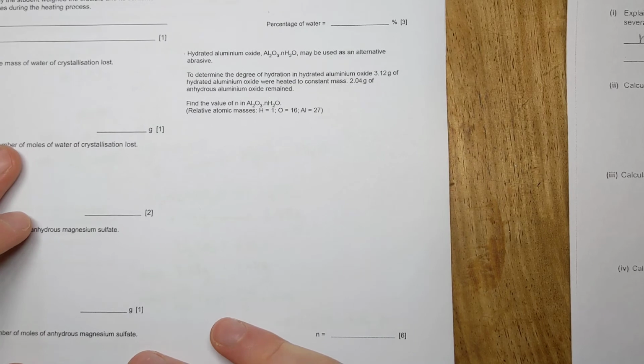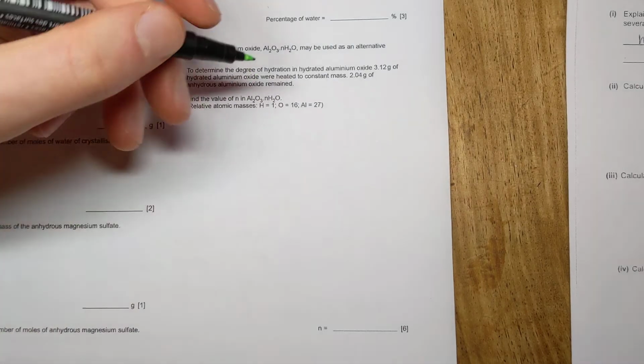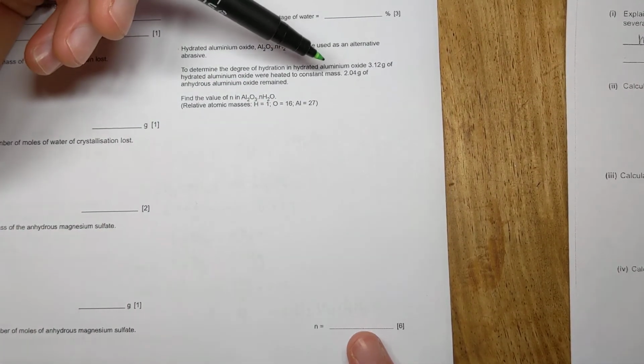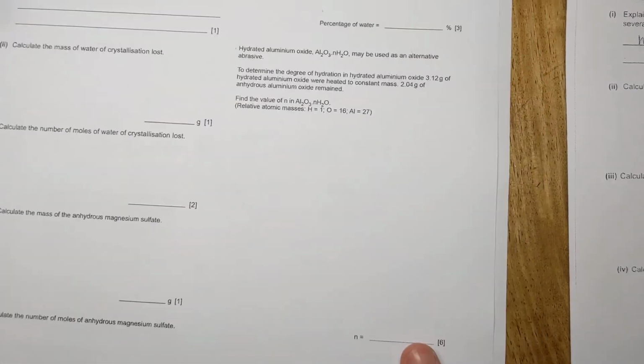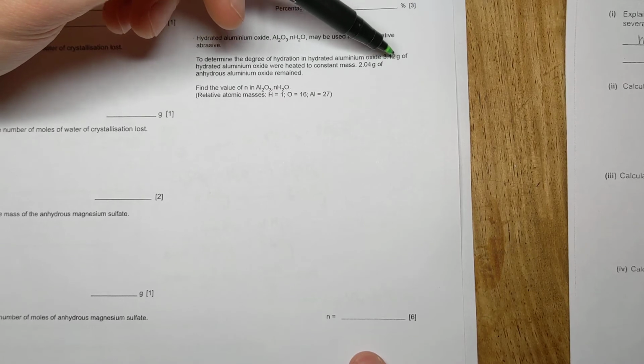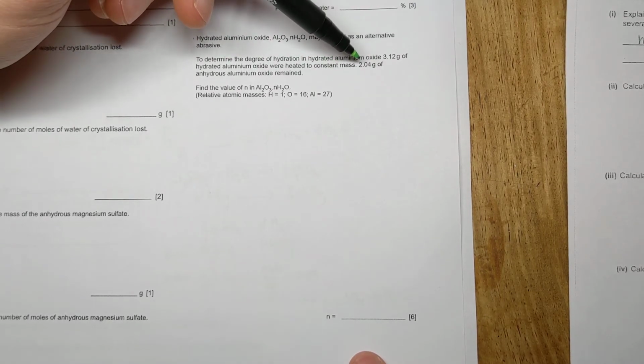Let's just have a go at the first, pause the video, and then we'll look at it together. So how did I approach this? Just like I did before, I'm going to look at the two numbers I've got here. This is a bit of a simpler one than one involving a table, but it's the only one we've got at the minute. I've got 3.12 grams of hydrated aluminium oxide. Once I heat it, get rid of the water, it goes down to 2.04 grams.